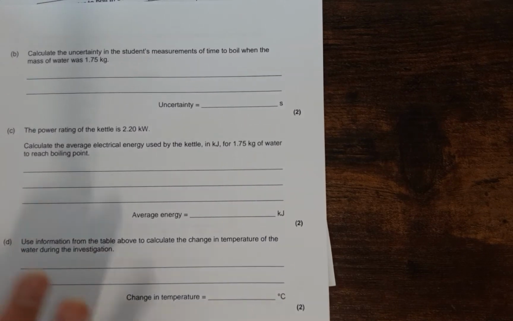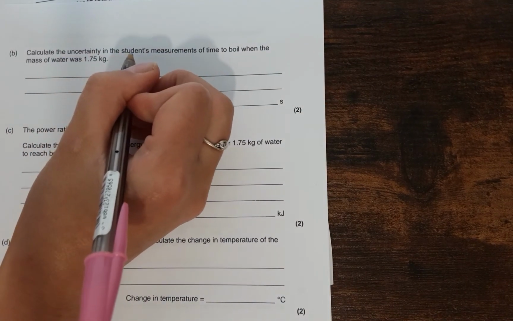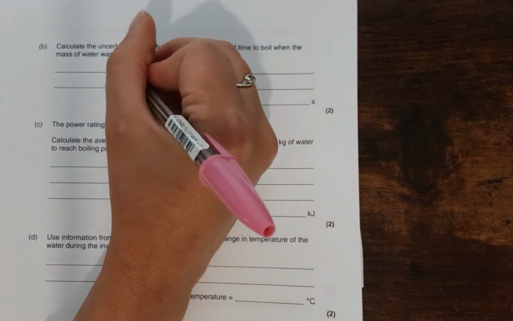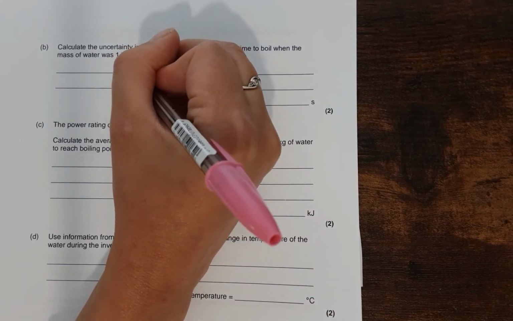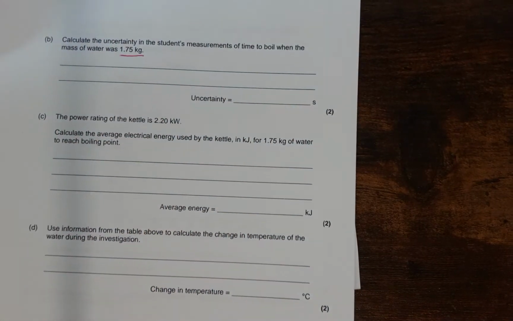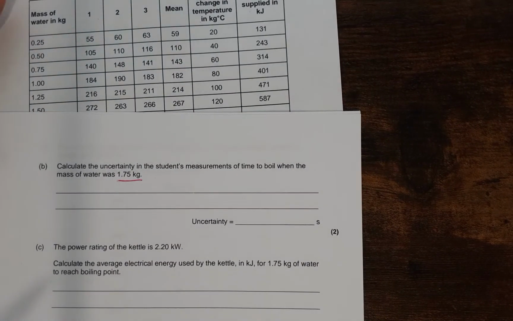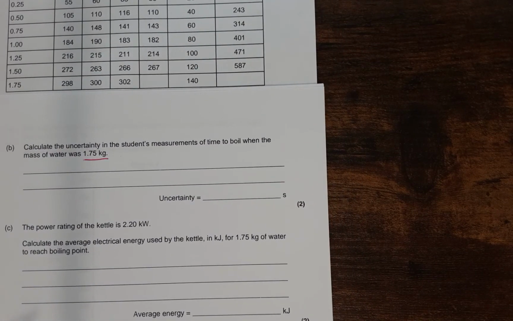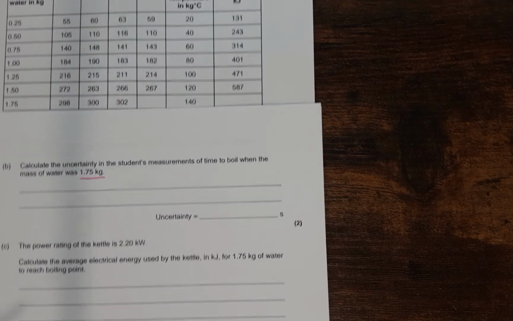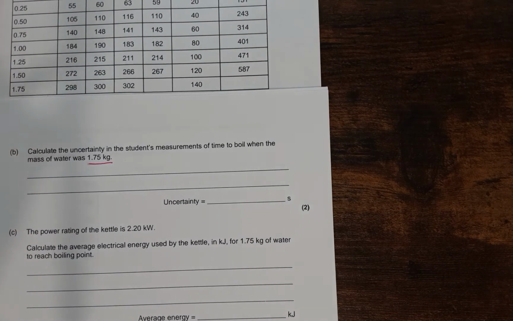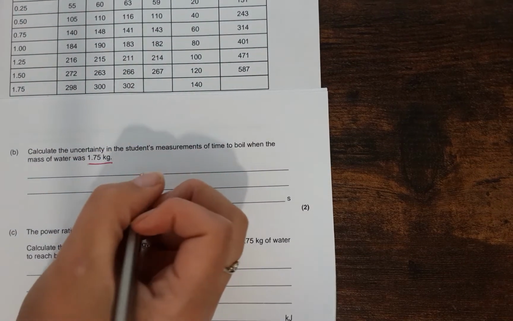So for the next part of the question, it says, calculate the uncertainty in the student's measurements of time to boil when the mass of water was 1.75 kilograms. So we're going to have to go back to our table here, and we're looking for 1.75. Okay, so there we go. We have got 3 readings, but the mean is missing. And I'm going to write those 3 readings down.